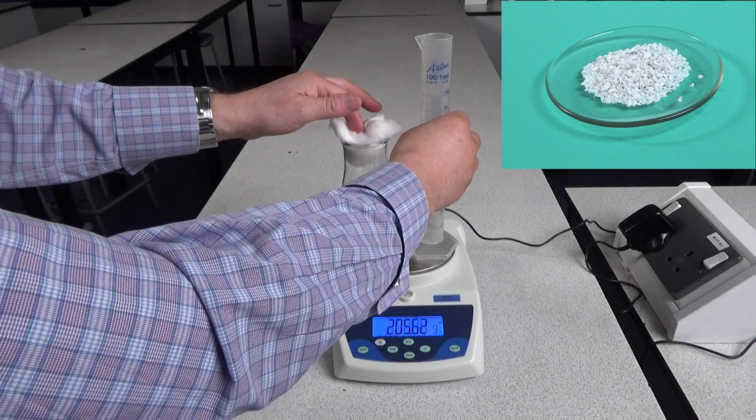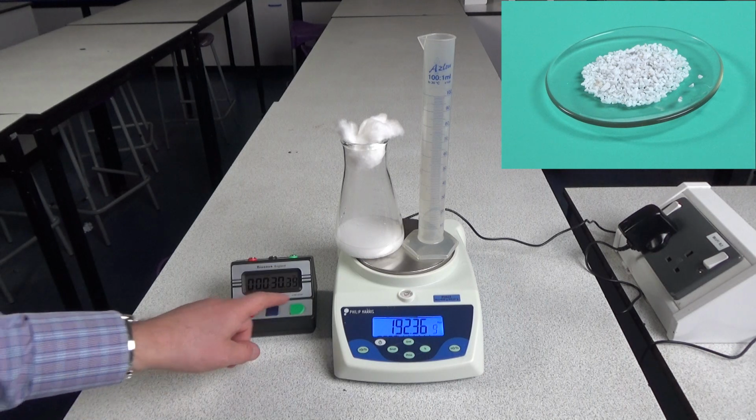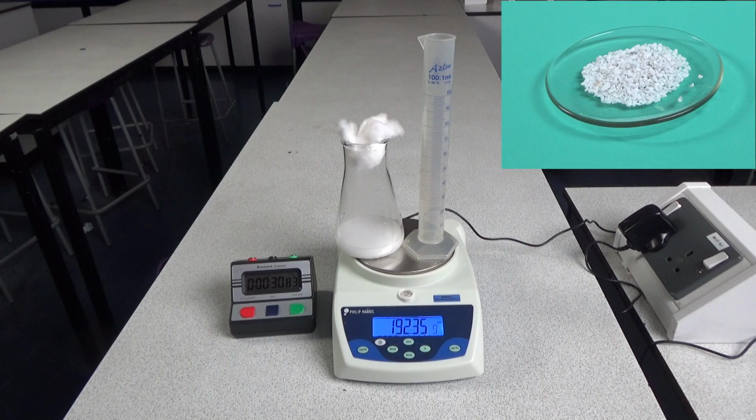So once again, I've made sure I've already taken down the mass at the start, and I'm going to time it for 30 seconds. Now you'll notice that I've actually put a cotton wool plug in the neck of the flask. Now we need to do that to make sure that any of the acid spray doesn't spray out, because that could be a hazard. And we're also, by putting cotton wool in the neck, giving chance for that carbon dioxide to leave the flask, and therefore the mass will start to decrease, and that will allow us to track the rate of reaction. So after 30 seconds, we take down the new mass.